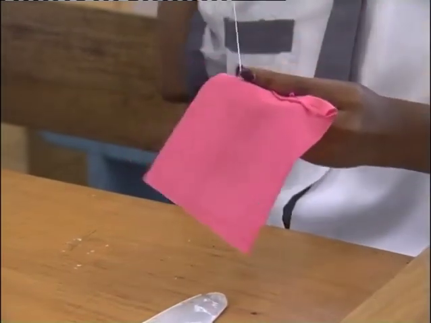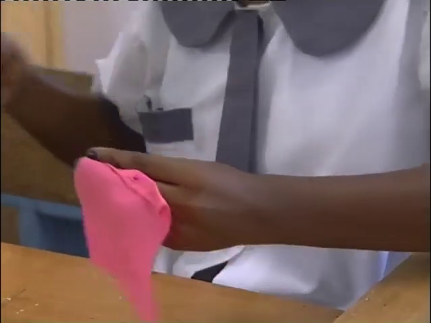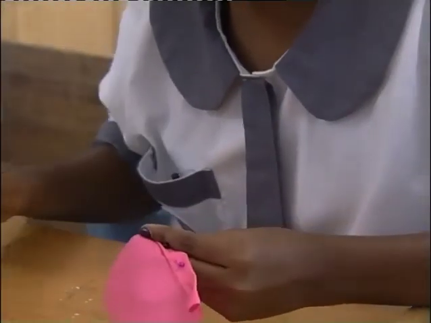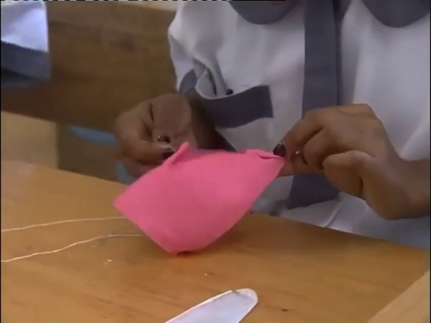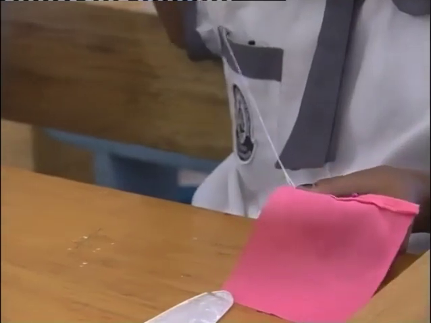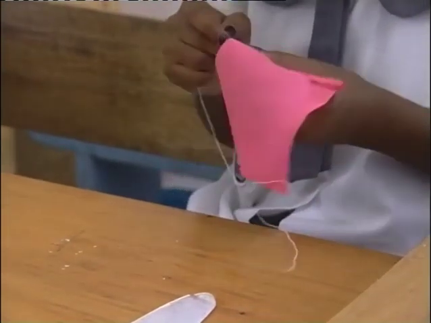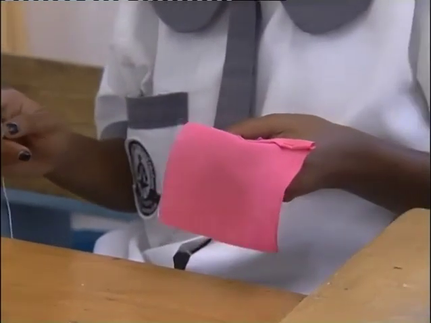Here, see? At the edge of the hem, your needle goes through from above and comes up like that. You pull it through, come to the starting point, go back to where the thread is, pull it through, first stitch made.